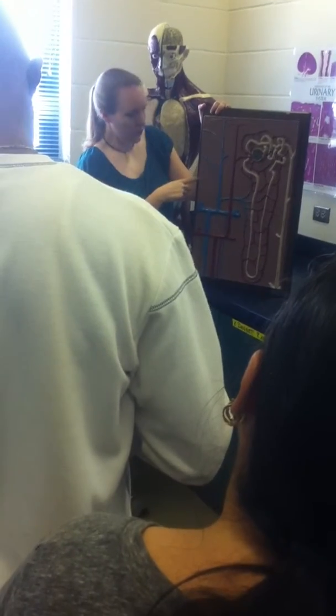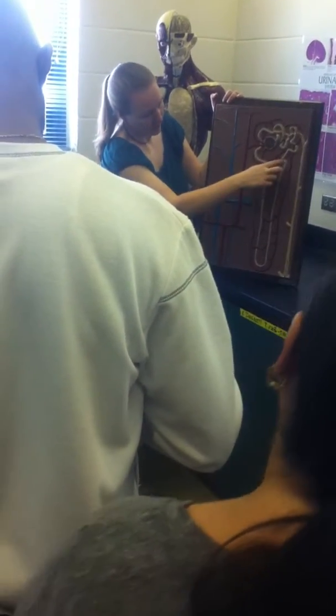The distal convoluted tubule is after the loop of Henle. So you have your proximal convoluted tubule.